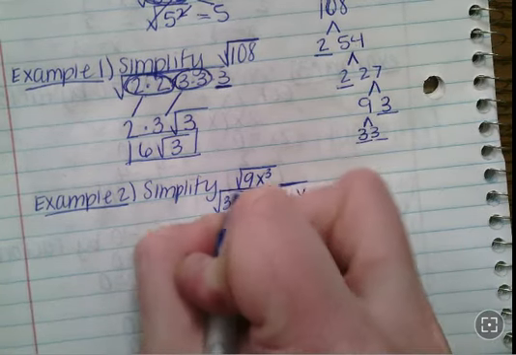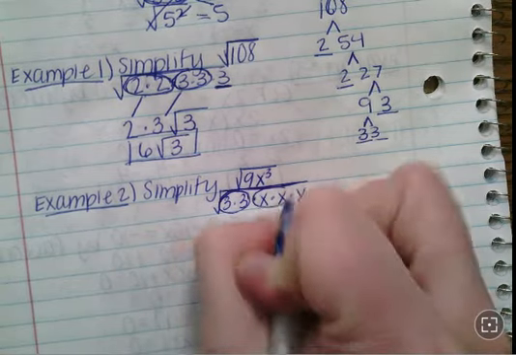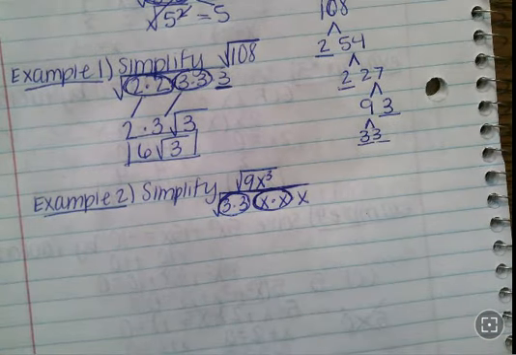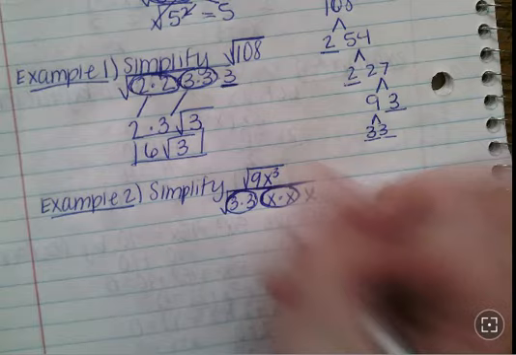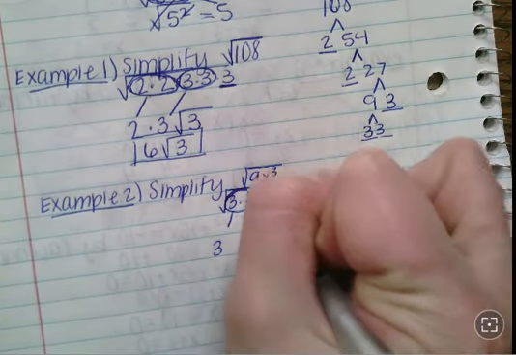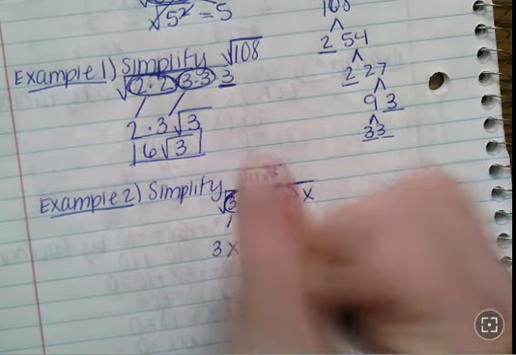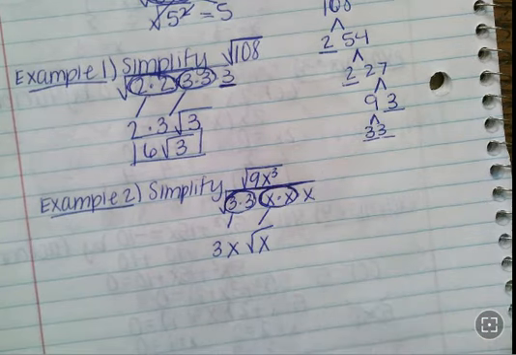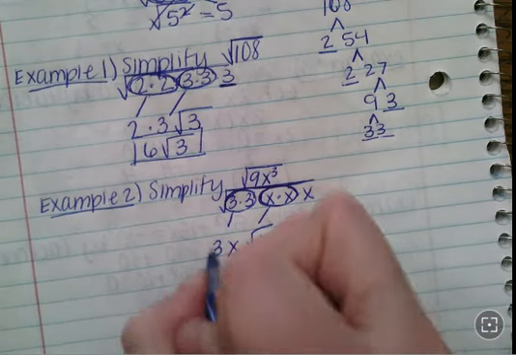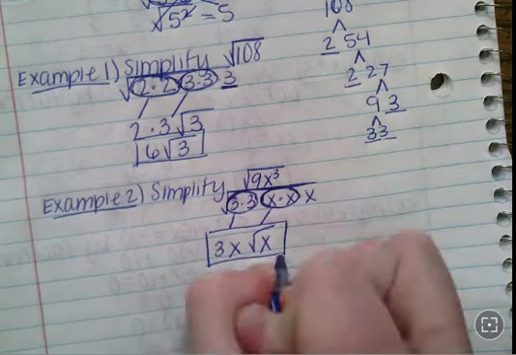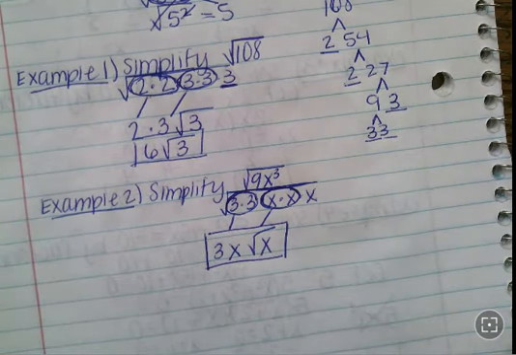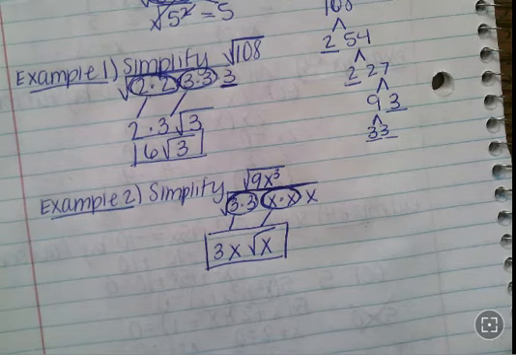And so we can circle our pairs, because if we have a pair of something, the square root is going to undo that power of 2. So we can take a 3 out, we can take an x out, and then left underneath we still have the square root of x. And that's how we leave it. We can't do anything else. I know it doesn't look super pretty, but you can't do anything else. You just leave it right there.